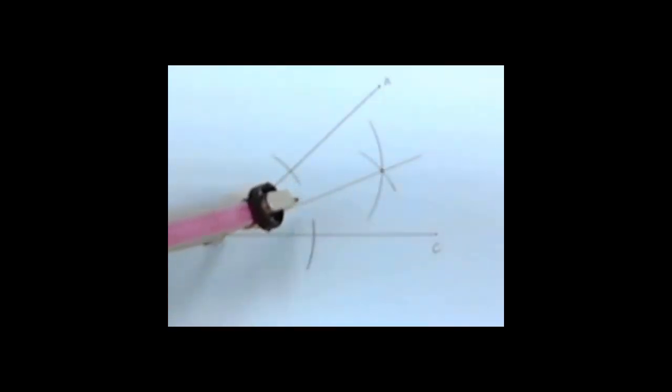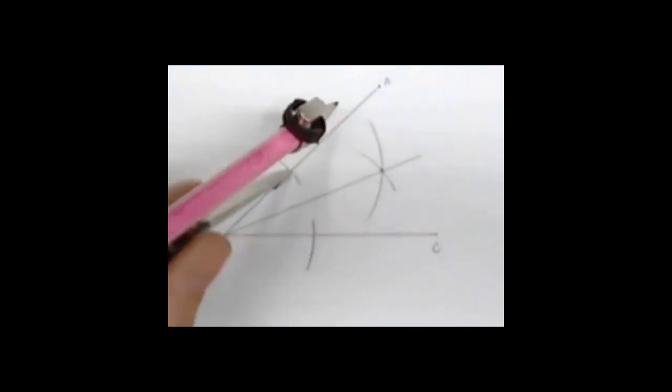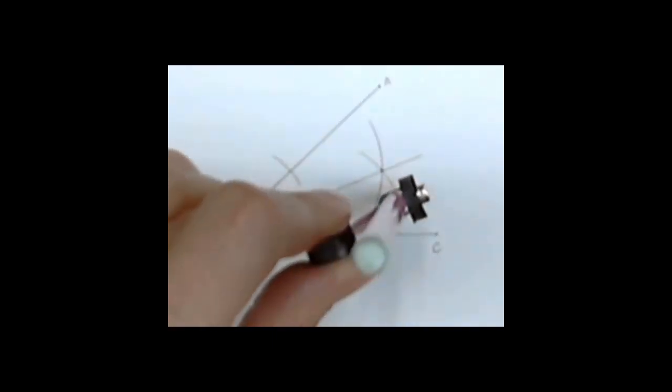So once again, compass point on B, intersect both arms, keeping your compass exactly the way that it is. Move it to this intersect point, draw an arc, move it down to this intersect point, draw an arc, connect the two points. So try one of each of those on your own, and we will do some more of this in class.